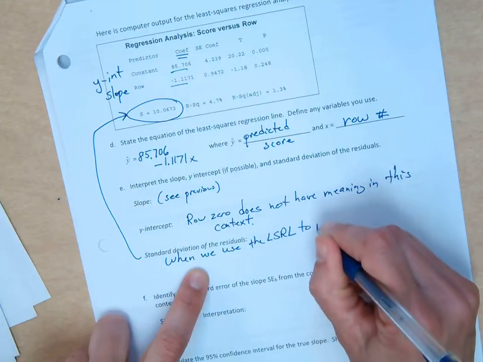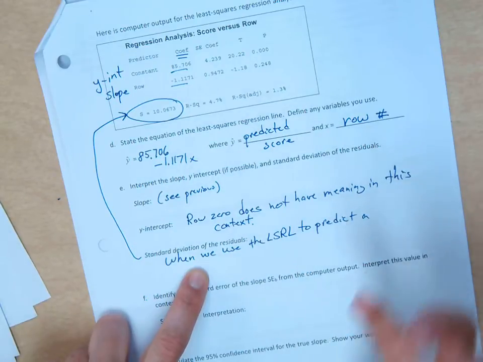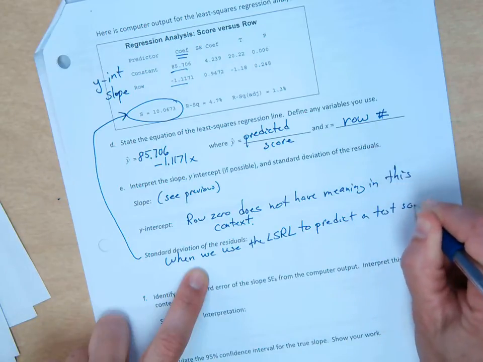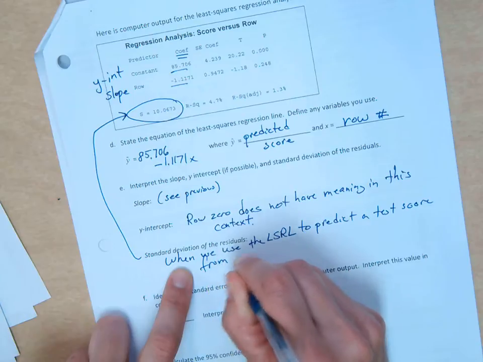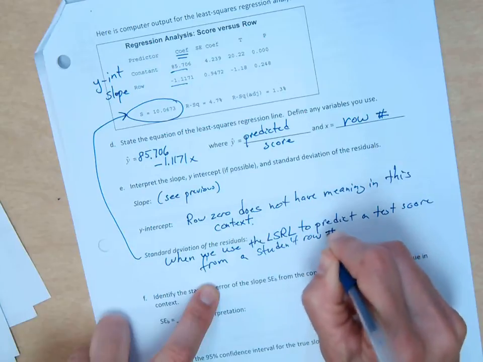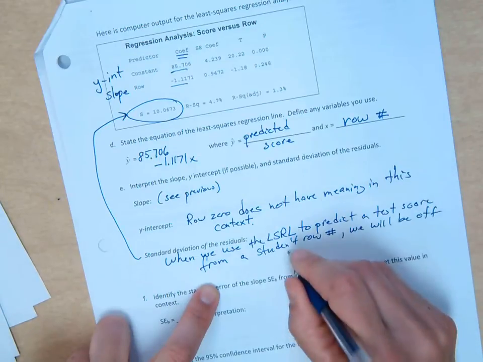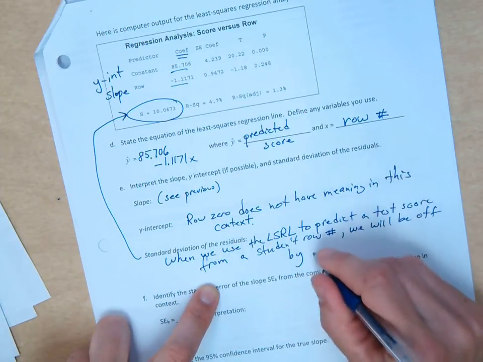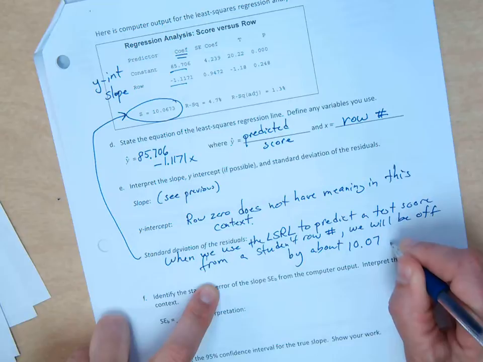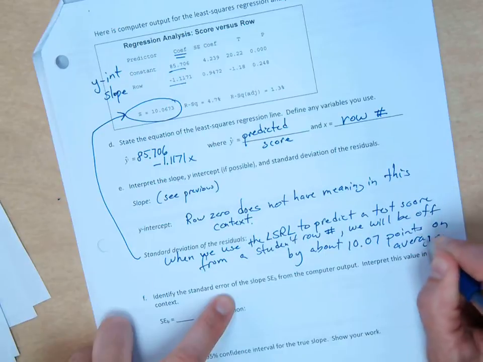I'm going to write it all out, because sometimes the whole question will be just to interpret this. When we use it to predict a test score from a student's row number, we will be off by about 10.07 points, which is like a whole letter grade, on average. Approximately. Use those words, on average, approximately.